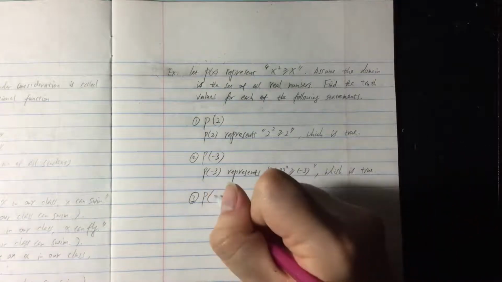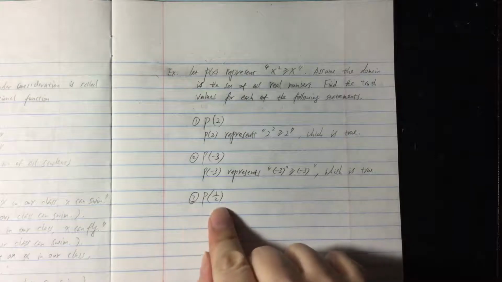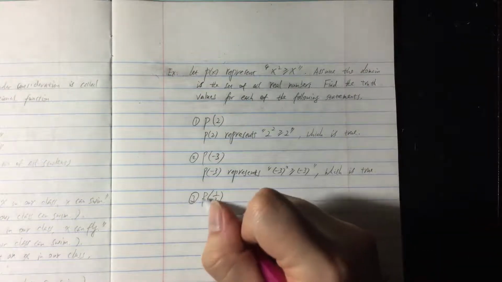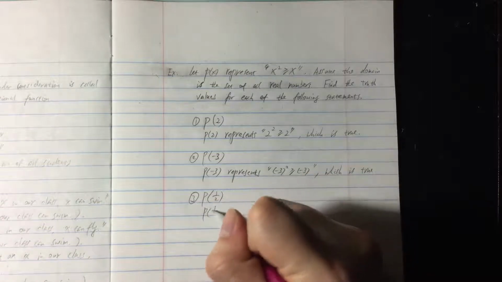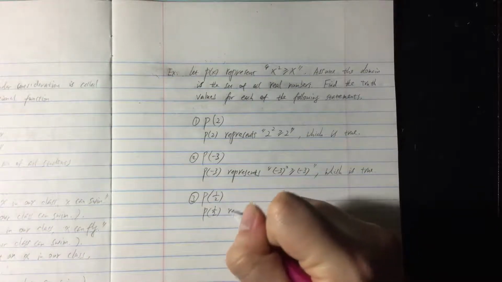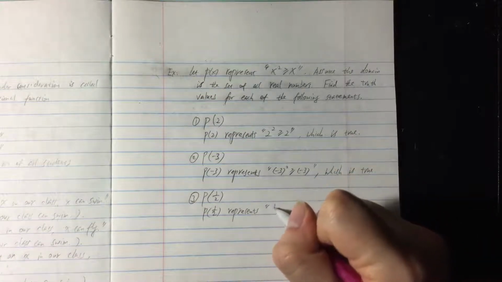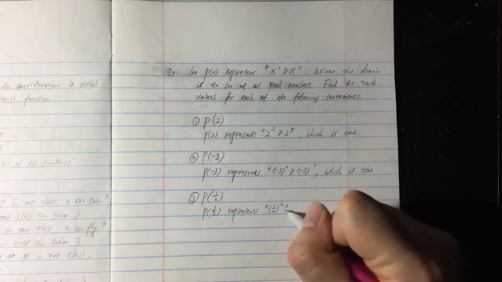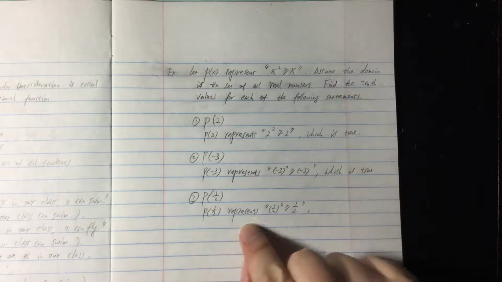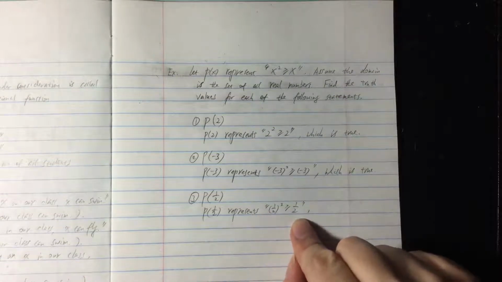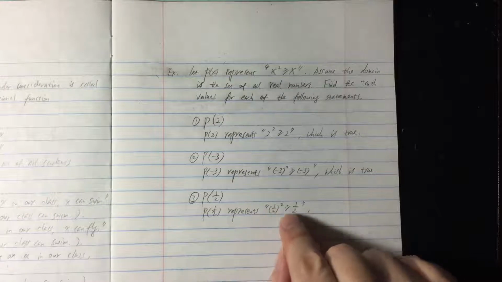Next. What's the true value for p of 1 over 2? P of 1 over 2 represents half squared is greater or equal to half. Is it true? Half squared is a quarter. A quarter is greater than or equal to half. That's false.